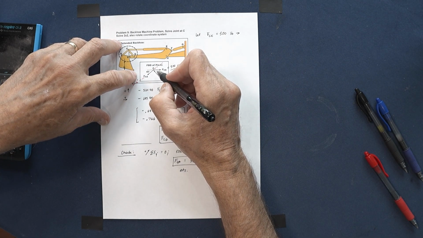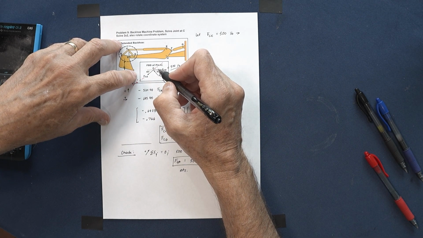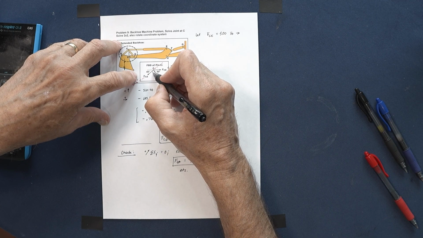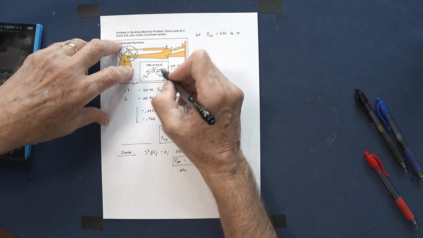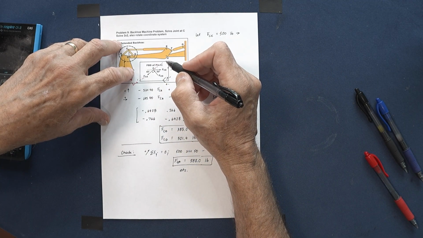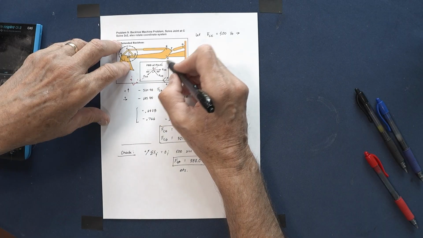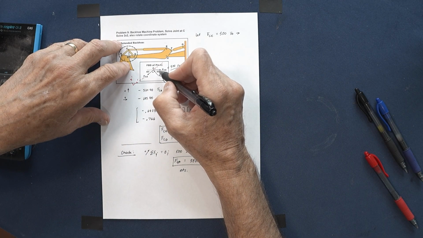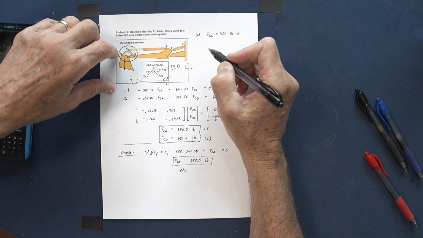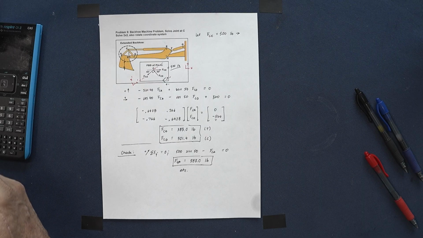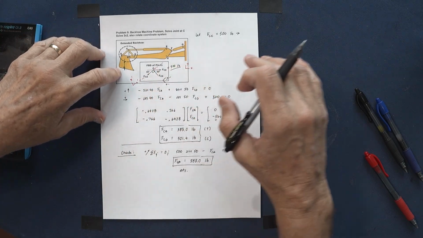It turns out these are 90 degrees apart, but we're not taking advantage of that right now. But basically, if you sum forces in the X prime direction, perpendicular to this one, this has to act this way. And so that's the mental thinking you can do to get the directions of these forces correct.